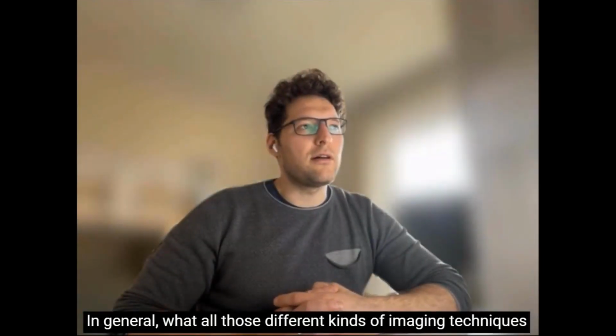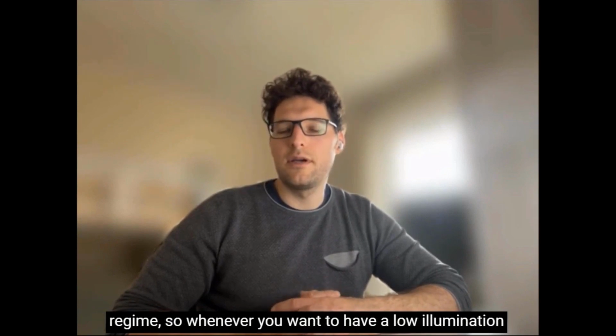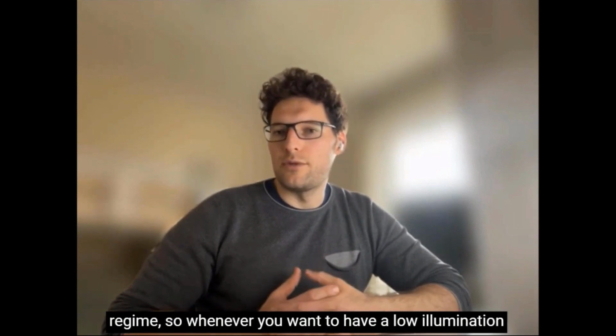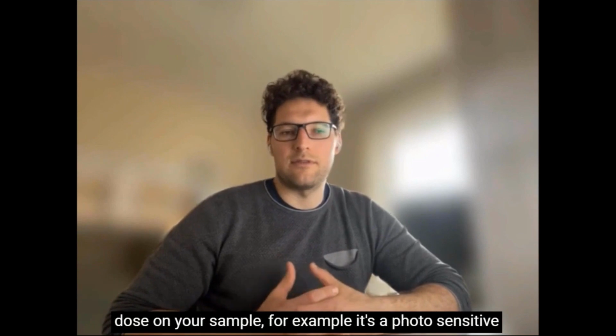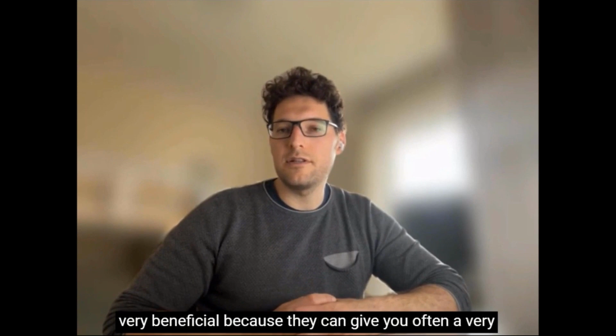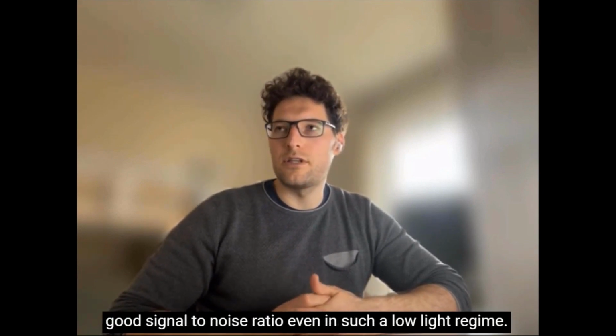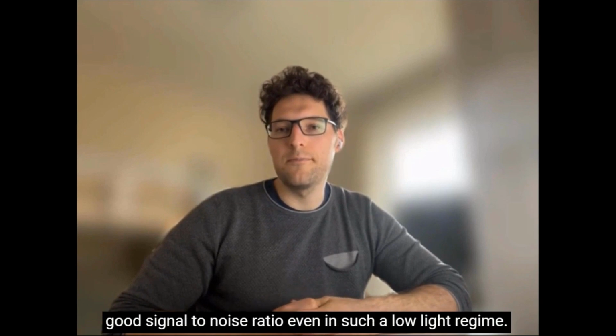In general, all those different quantum imaging techniques have in common that they work best in the so-called low light regime. So whenever you want to have a low illumination dose on your sample, for example, it's a photosensitive sample, then quantum imaging techniques seem to be very beneficial. Because they can often give you a very good signal-to-noise ratio, even in such a low light regime.